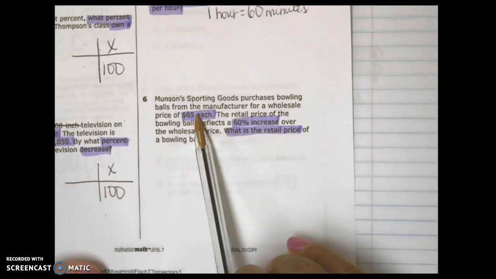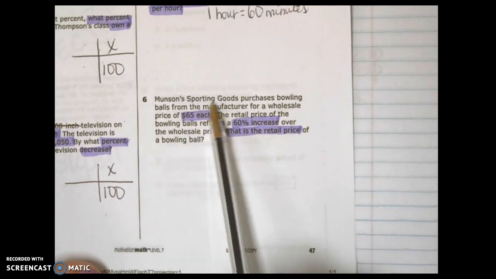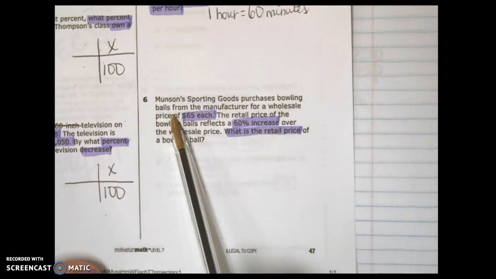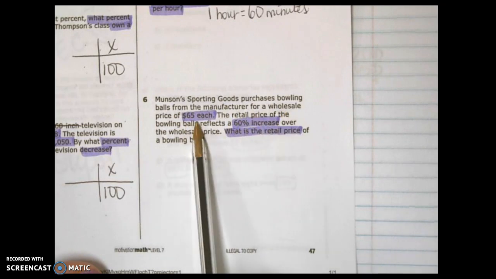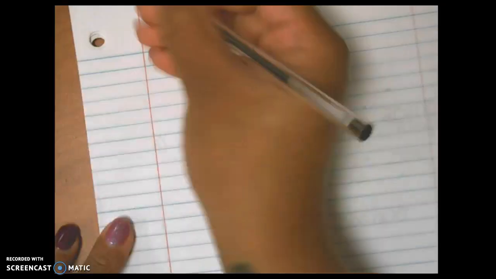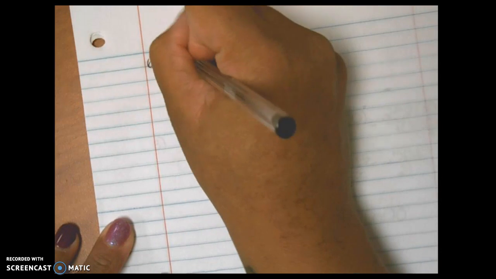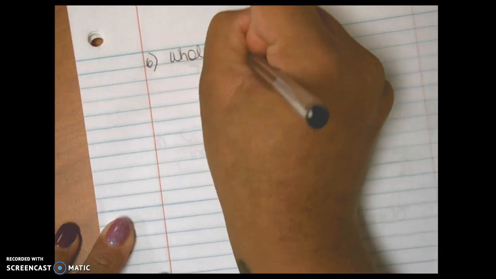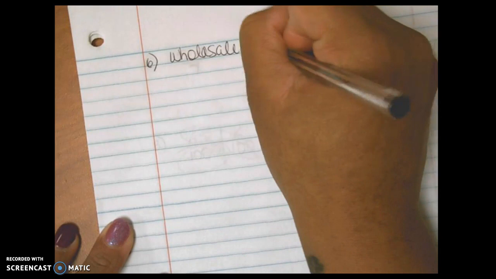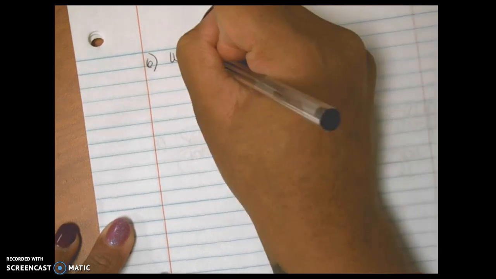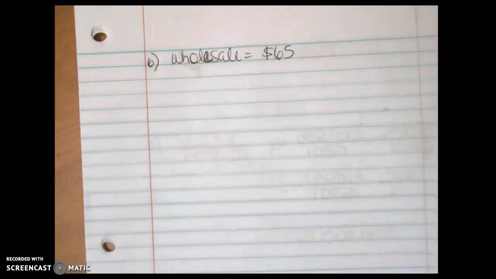Now going back to the front. Actually, let me just go to a clean sheet. Munson, still working backwards because I like to work backwards. Munson Sporting Goods purchases bowling balls from the manufacturer for a wholesale price of $65 each. Wholesale price, $65.